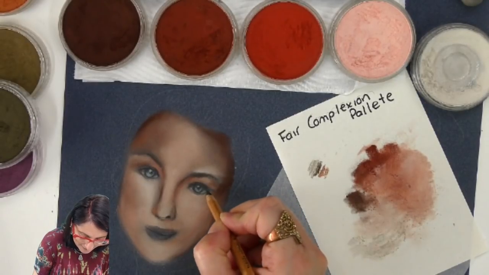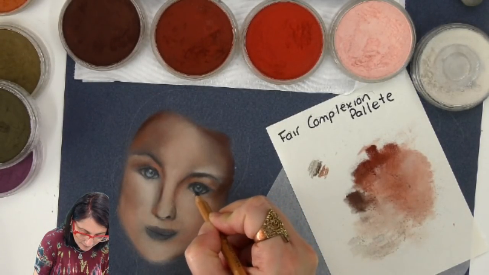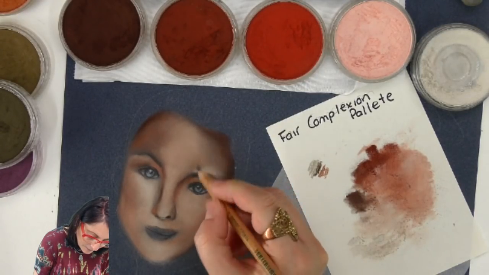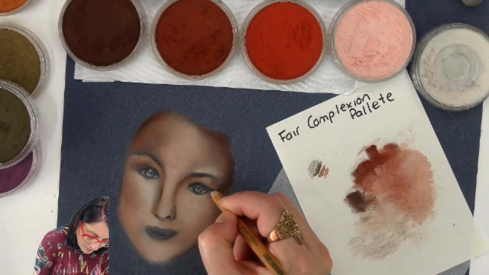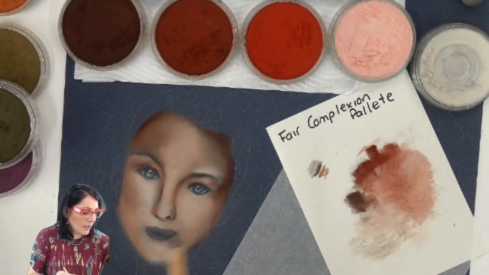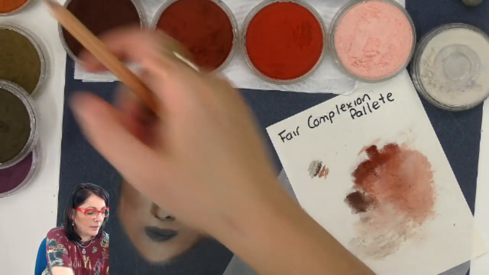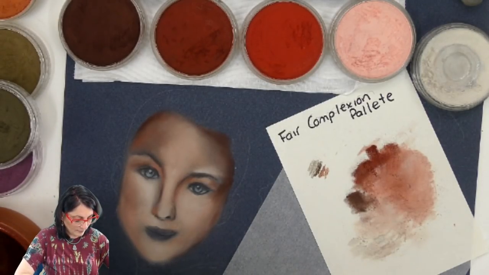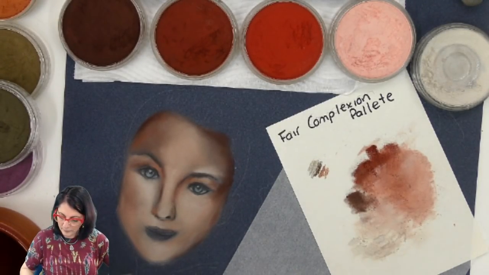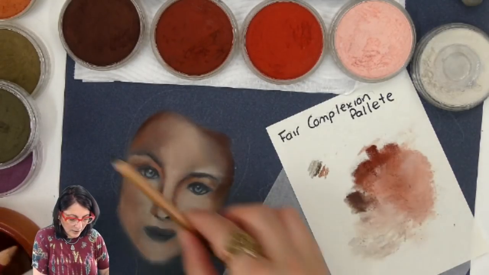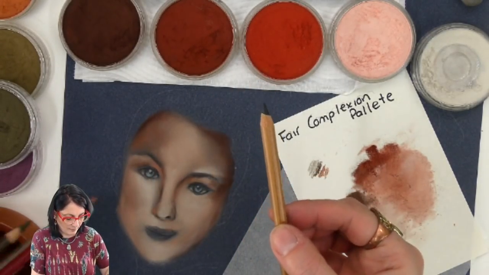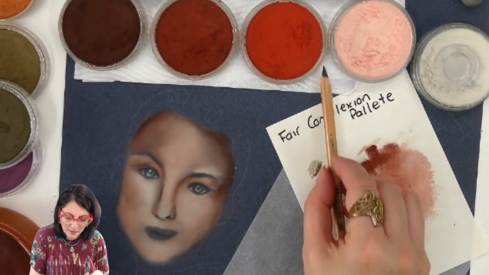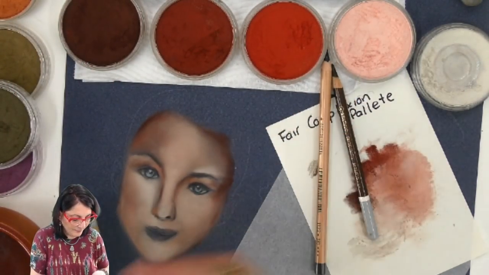Okay. And I need a sharp pencil. That's what I need. Look how cool. Look how sharp a point I can get with a pastel pencil with that sharpener. Just terrific.